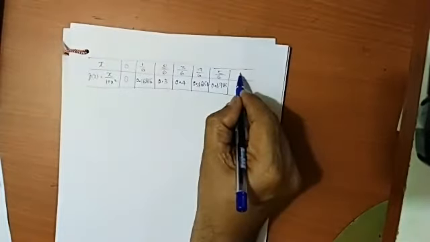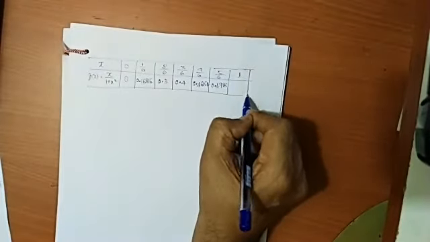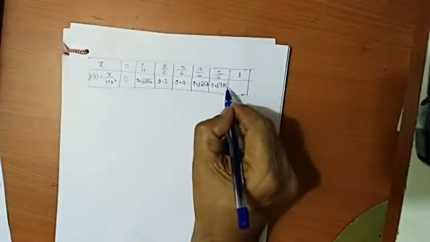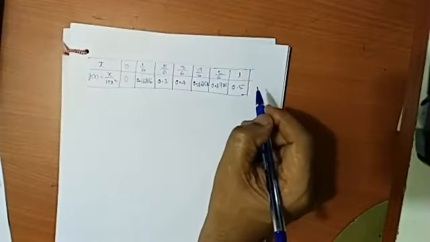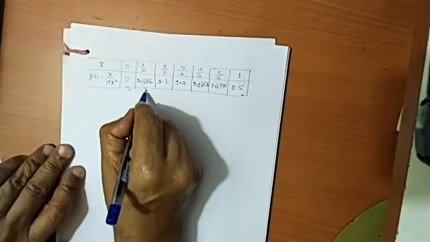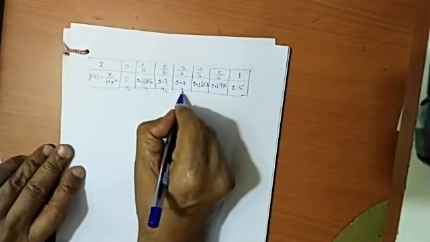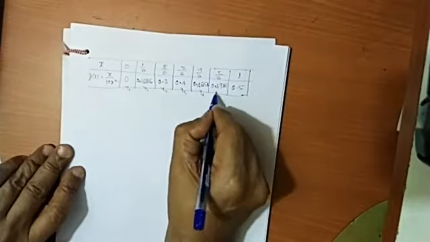Then 6 by 6, that is 1. So the answer is 0.5. Right? So I got the value. So this is y0, this is y1, this is y2, y3, y4, y5, y6. Now my second part is over. My first step is over.